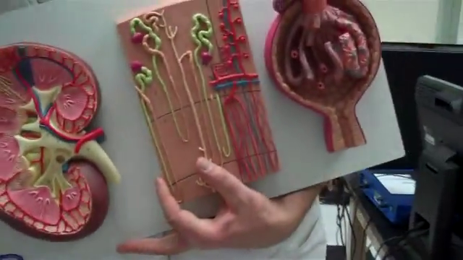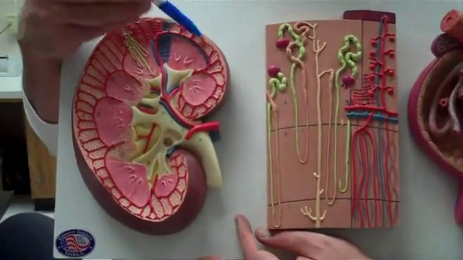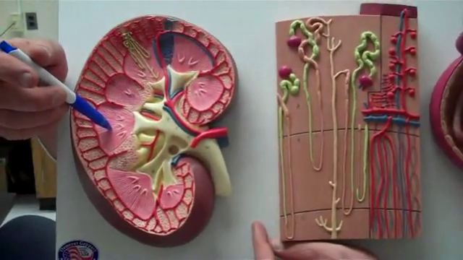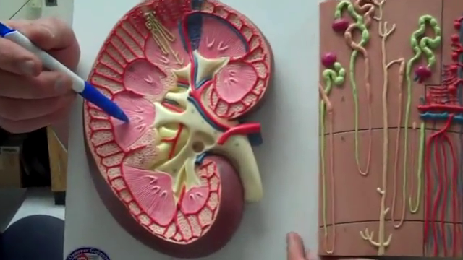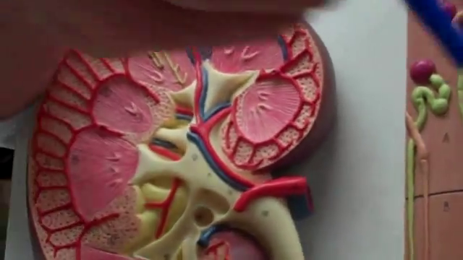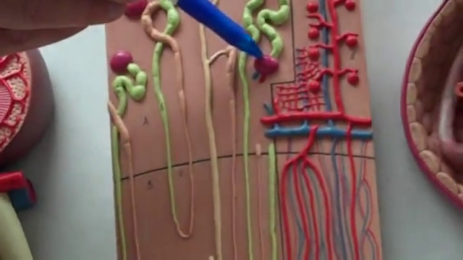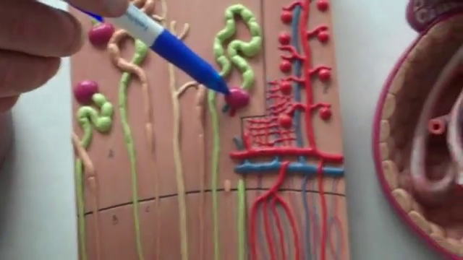as anything else. And note the outer area, that's the cortex. These are the renal pyramids. They're also the medulla. And each one of these, you notice that the nephron, there's a little ball where the arteries come in, arterioles come in. That is the renal corpuscle.